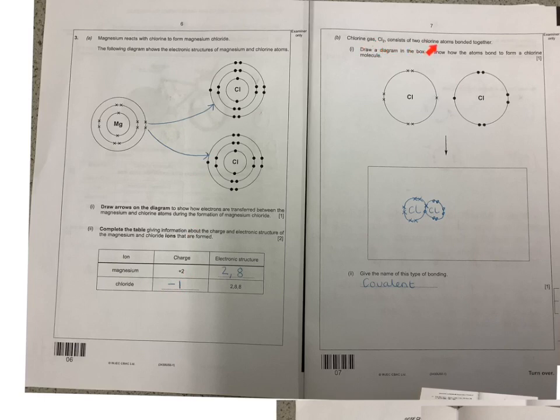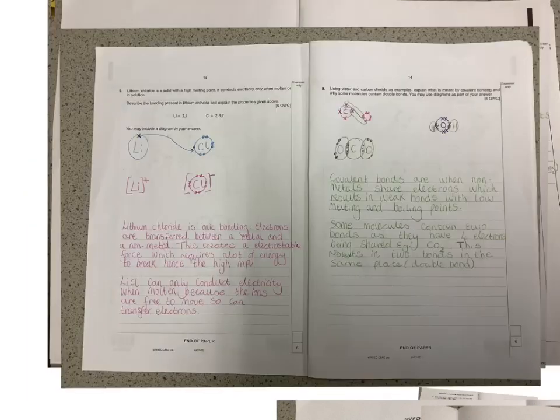Chlorine gas consists of 2 chlorine atoms bonded together. Draw a diagram in the box to show how the atoms bond to form the chlorine molecule. So they covalently bond, they share these electrons in the share zone. You could draw it bigger than that. Name the type of bonding this is. It's covalent bond. If a 6 marker comes up in this topic, it's likely to be drawing out covalent or ionic bonding.